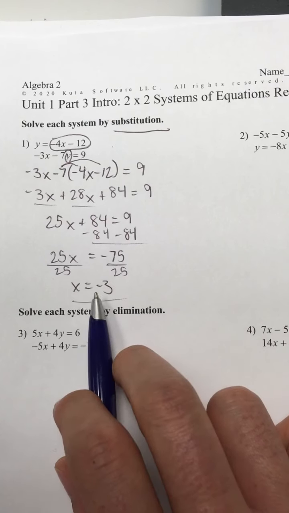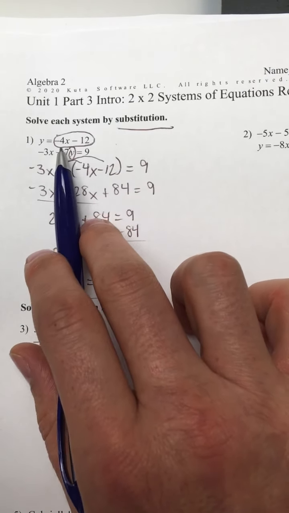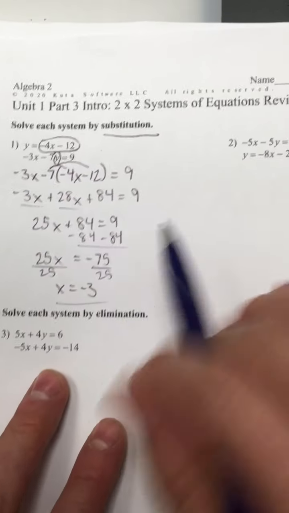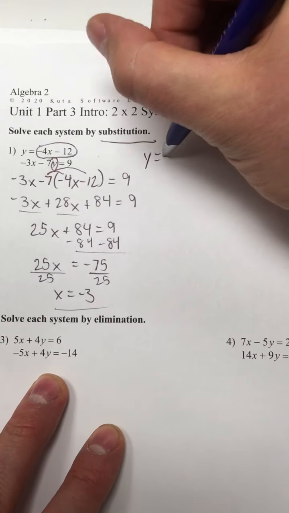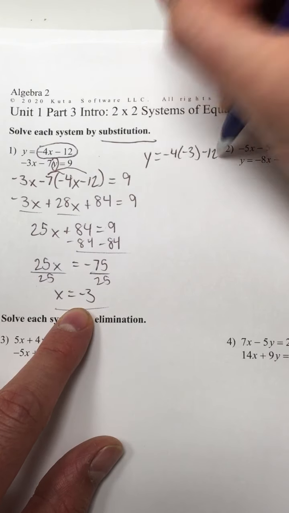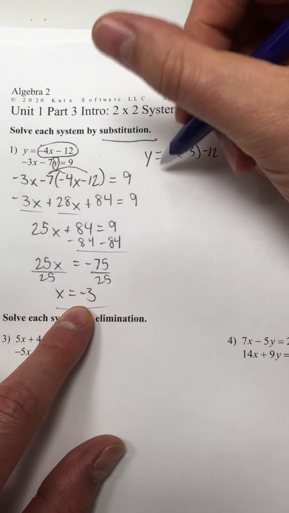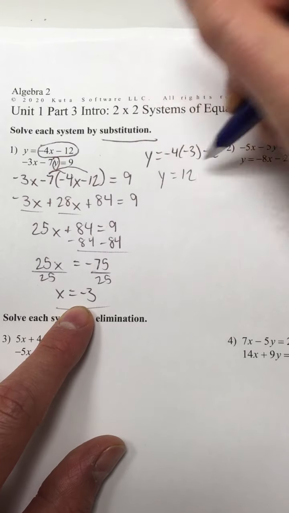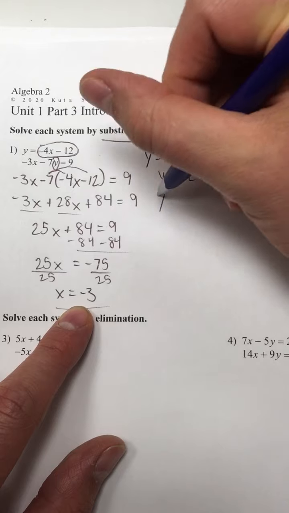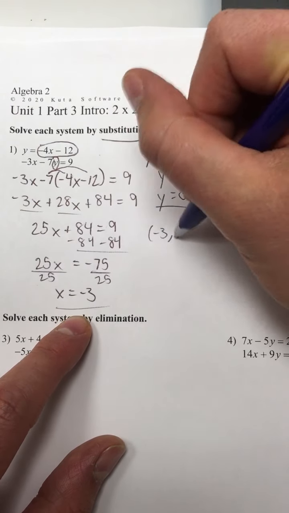So my last step, I can take that part of the answer and plug it into either equation, whichever one looks easier. I'm going to use the top equation. So I'm going to say y equals negative 4, instead of x, I know x is negative 3, minus 12. Negative 4 times negative 3 is positive 12. So y equals 12 minus 12, which is just 0. So that means my final answer here is negative 3, comma 0.